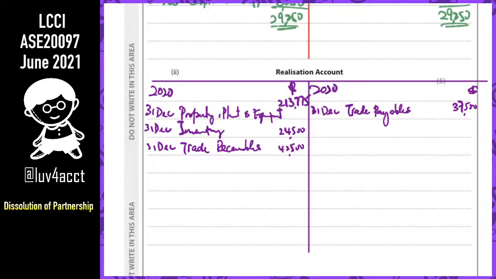So asset in the debit side, when we realize some asset, we change it to cash, so it goes to the credit side of the dissolution. We have income, we have amount received, debit bank, credit realization. So the amount that we realize will go to the credit side of your realization account. So amount realized, I will use green. 31st December.